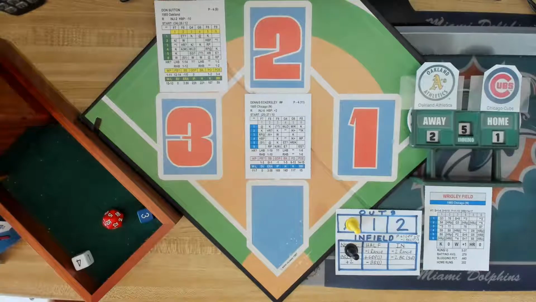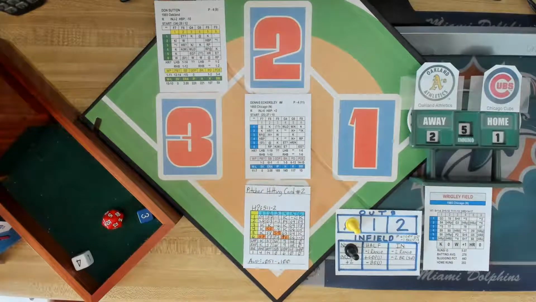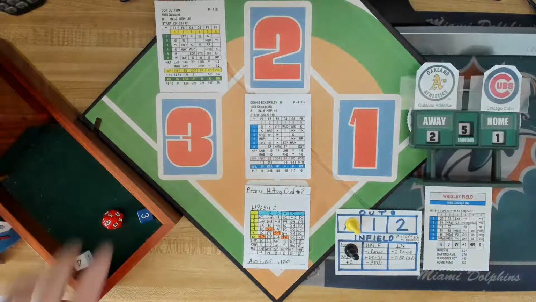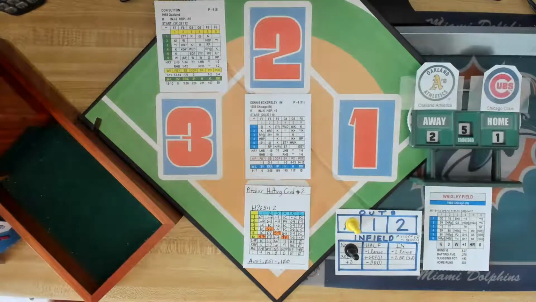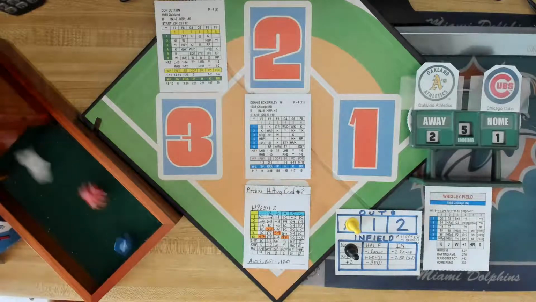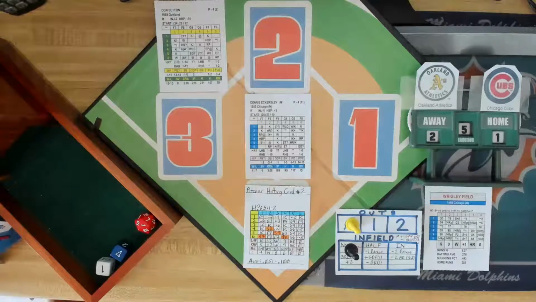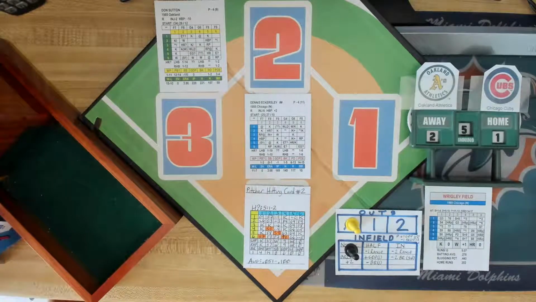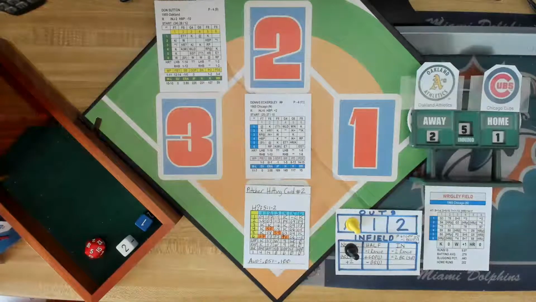Top of the 5th inning, leading off for Sutton. Sutton will bat. He uses pitcher hitting card number 2 against Dennis Eckersley. And Rod Carew was a pure hitter. Eckersley, and we will see him later as well, I believe. Eckersley 4-1, wild pitch. That is ball 1. He'll do it again. 1-2. That's a strikeout chance. The 5 definitely gets Sutton. Don't have to roll on that.